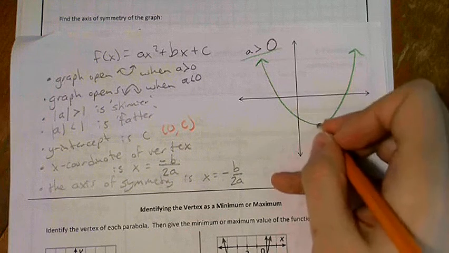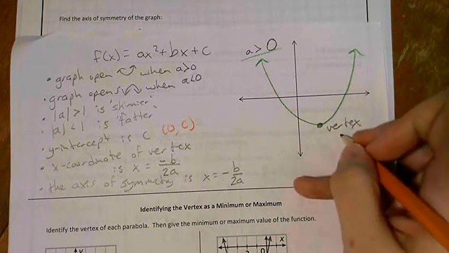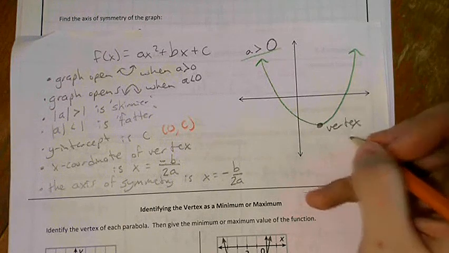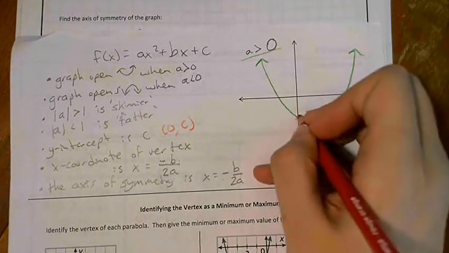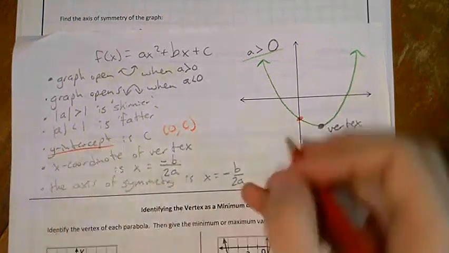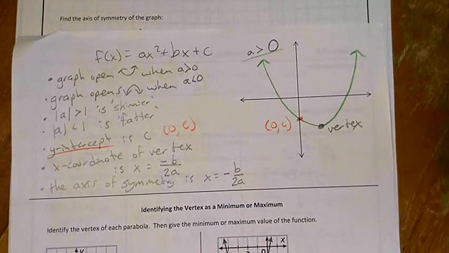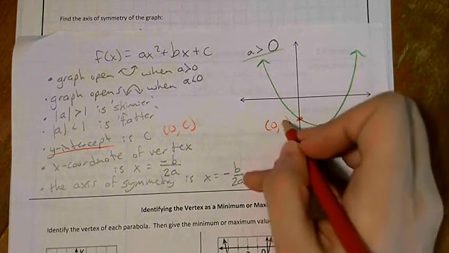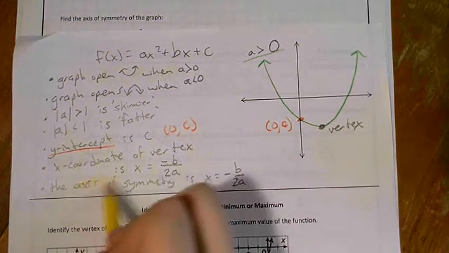So right here is my vertex, right? We know it's going to be some coordinate point x, y. Right here is my y-intercept, so that's going to be the point 0, c, whatever c is. And then I'm going to do a nice yellow for my axis of symmetry.